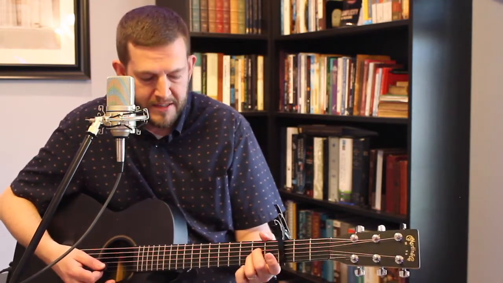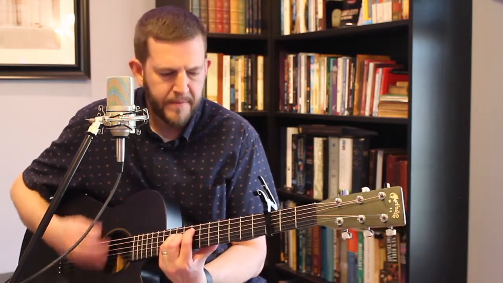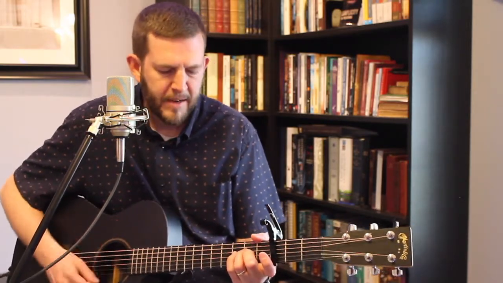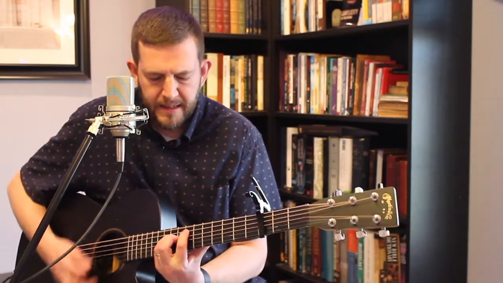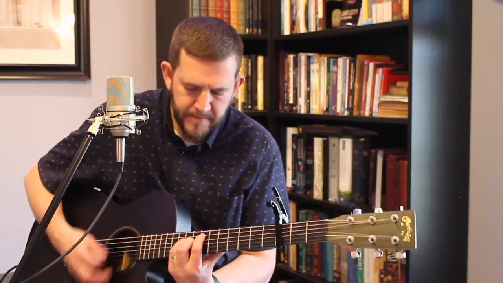On the chorus, you can really get into another range by playing this high E shape. That's a C. I like to find the B way up here. So just a couple of examples.